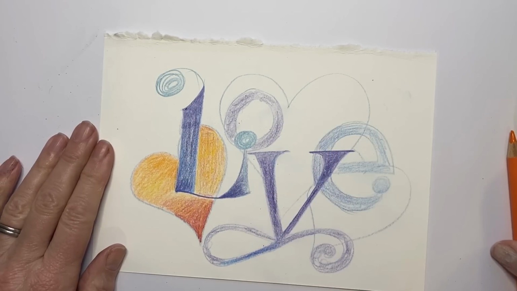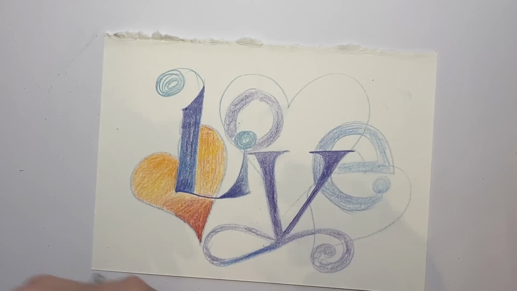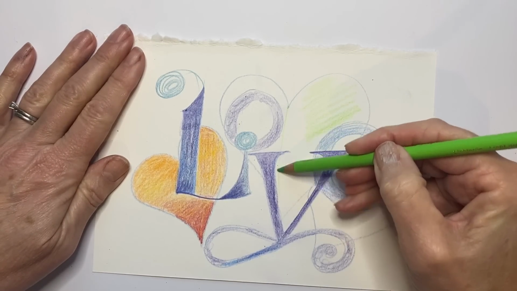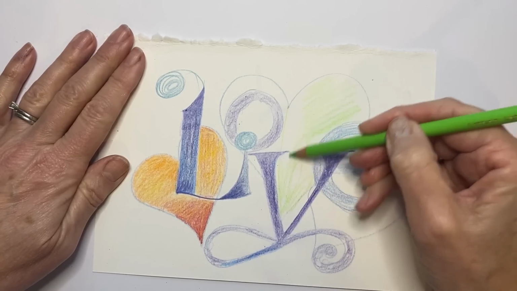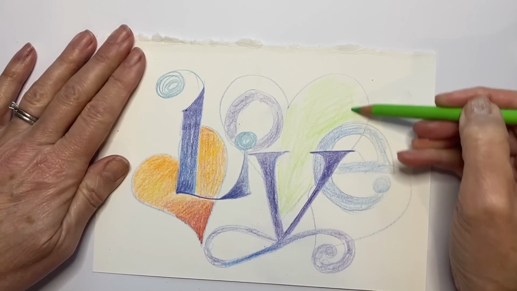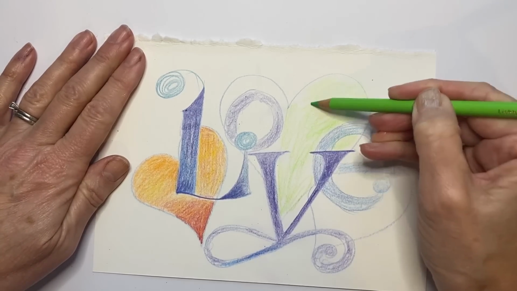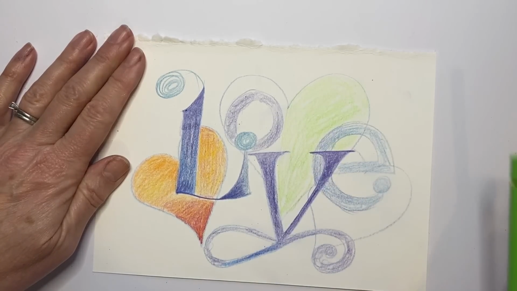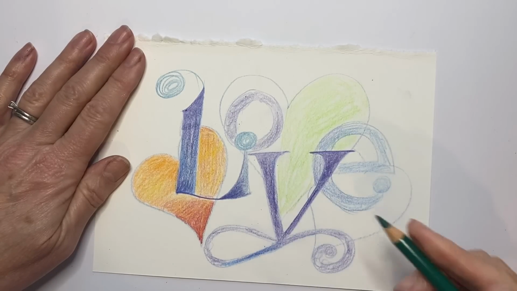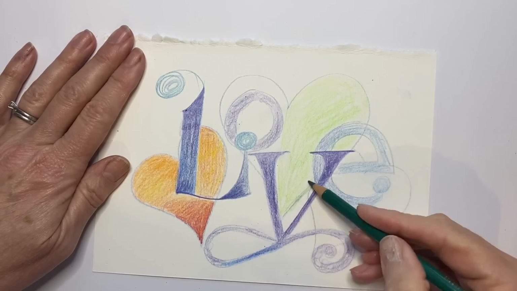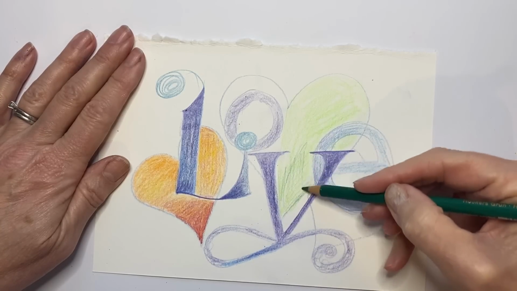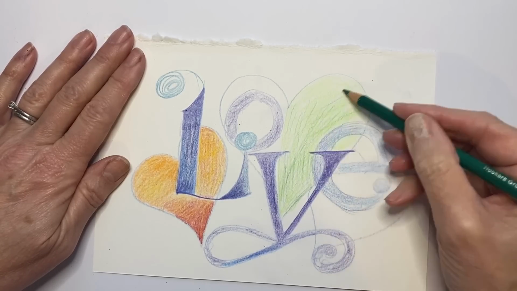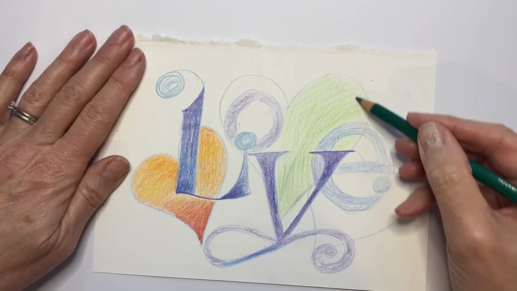Now on this side I'm going to do greens. I'm going to take my green. Let's just take this. So basically half of this heart is going to be green. Again, just to pop that. I haven't got anything in the background at the moment, so I'm having a think about what I want to do with that. Let's just pick that up. Again, purples and greens. I really do like that colour combination.